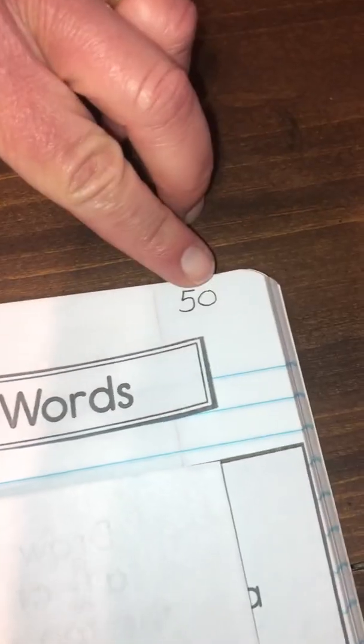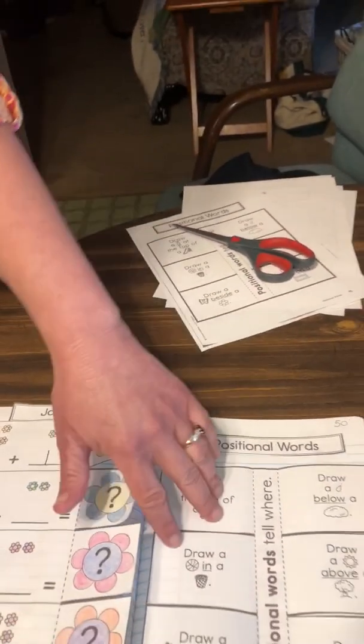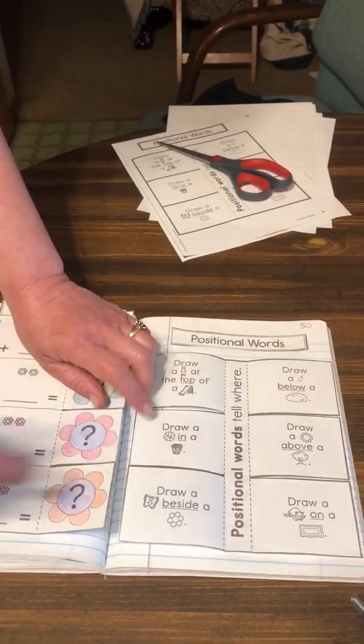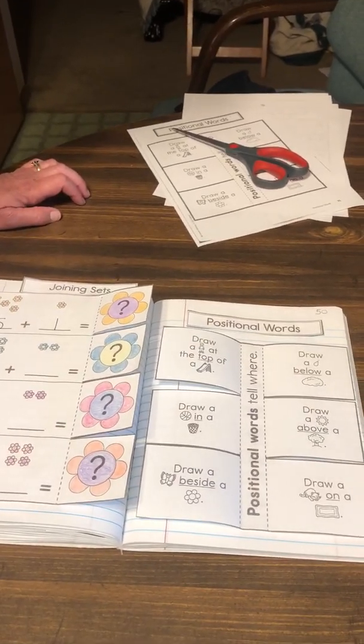That's going to go on page 50 of your interactive notebook. You're going to do the same thing with all of the following flaps in your interactive notebook.